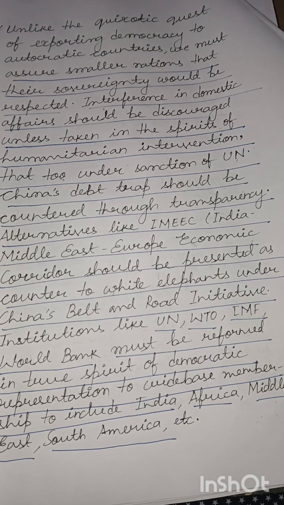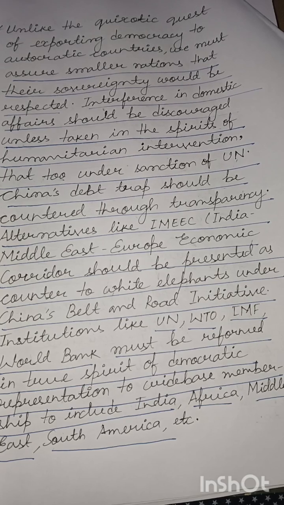So again, taking this idea of representation forward, we must make international forums like the United Nations, World Bank, WTO, IMF, and so on more representative. We should get more democratic countries like India, Brazil, Nigeria, and so on into these fora. That would strengthen the bargaining power of the democracies.